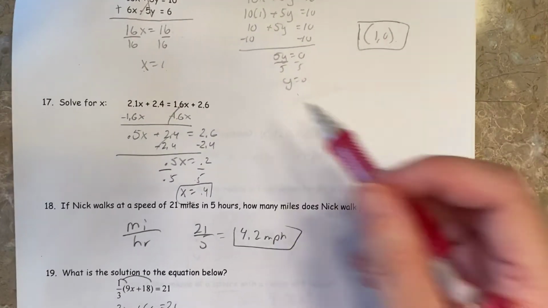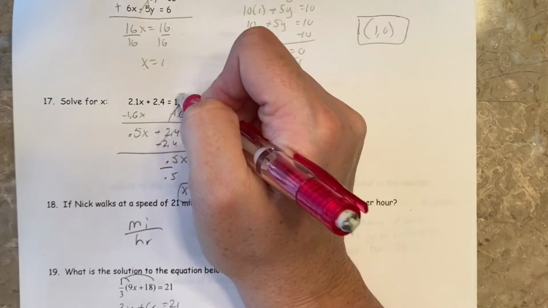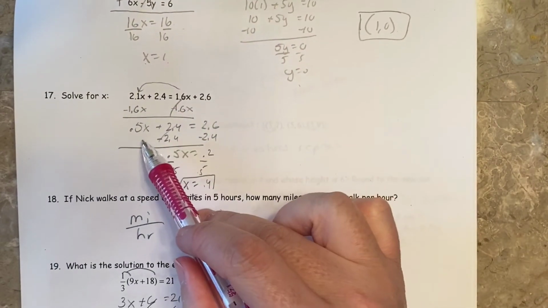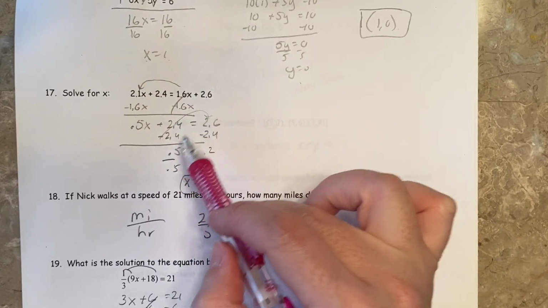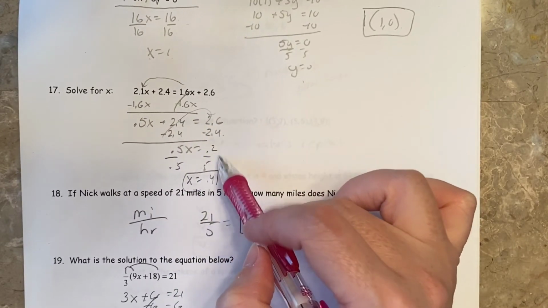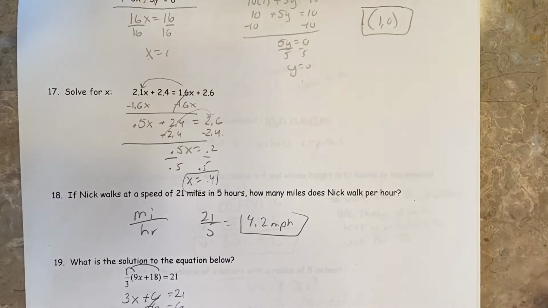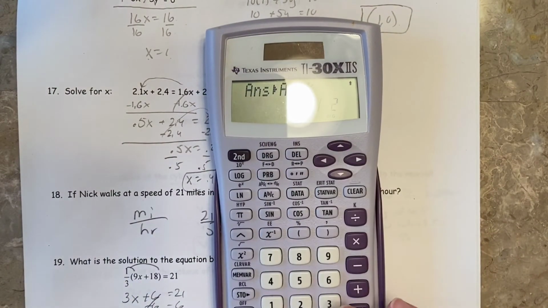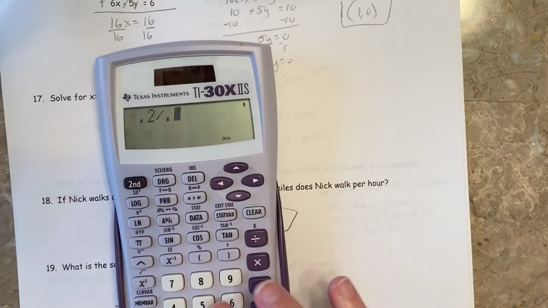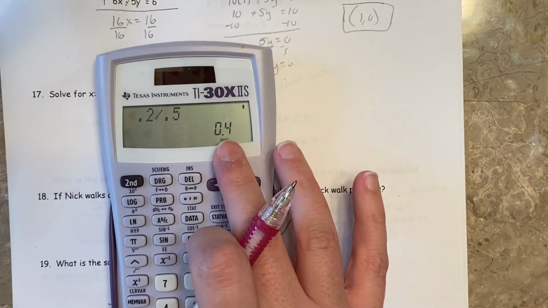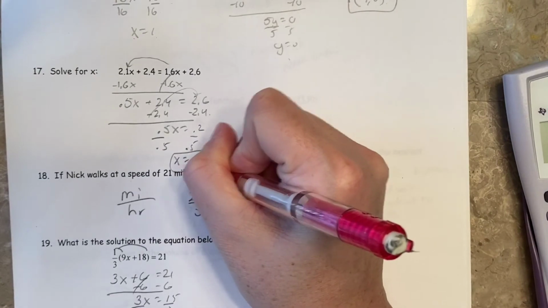All right, 17, this is just regular solving. You move the 1.6 over. And 2.1 minus 1.6 is 0.5. Then move your constant over. So subtract 2.4 and you get 0.2. Just be really, really super careful with the calculator. Especially, look, that division right there is so tricky to mess up. 0.2 divided by 0.5 because of the decimals, you should get 0.4. So just be really super careful.